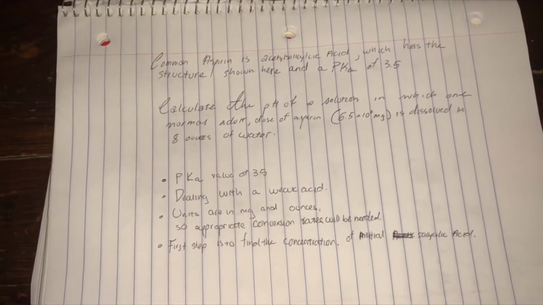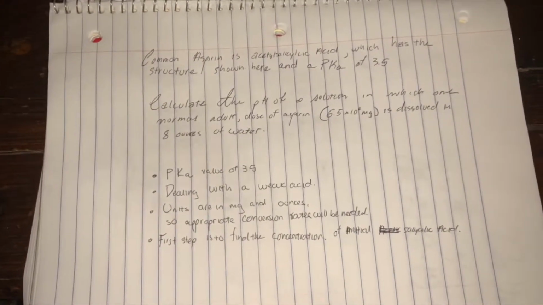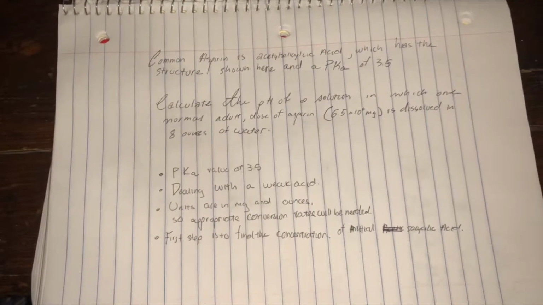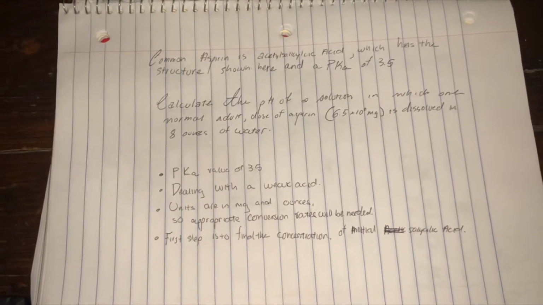My name's Donato. We're working on problem number 97 from chapter 15. Let's start off by reading the problem. Common aspirin is a salicylic acid, which has a structure shown here and a pKa of 3.5. Calculate the pH of a solution in which one normal adult dose of aspirin, 6.5 times 10 to the second milligrams, is dissolved in 8 ounces of water.